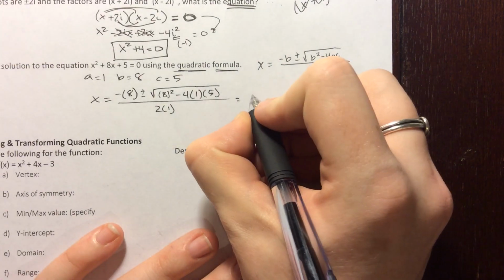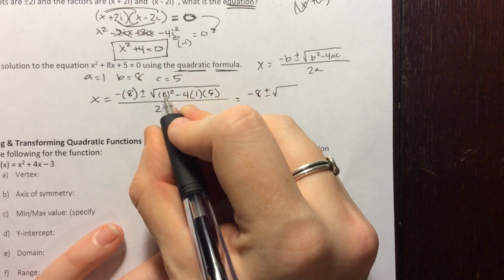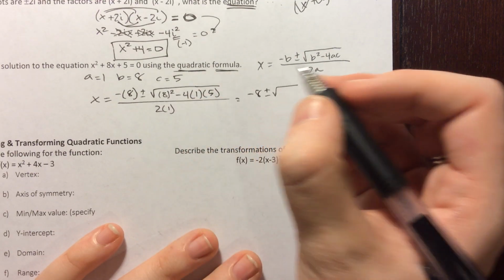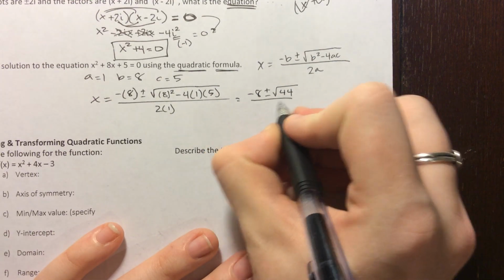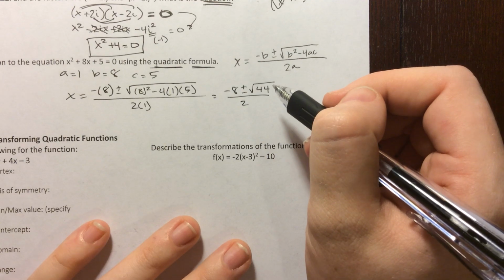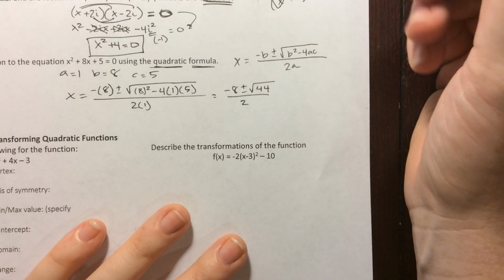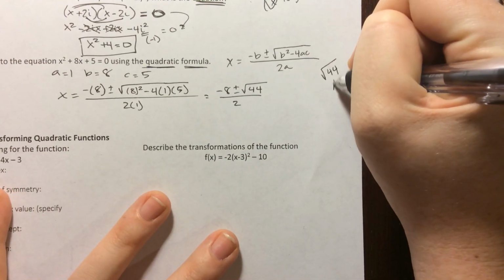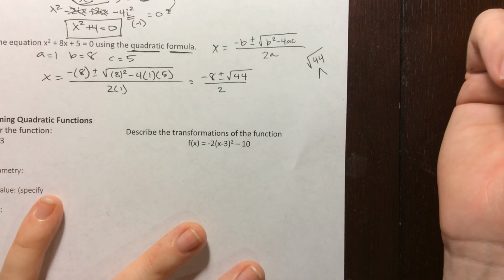From there, we get negative 8 plus or minus the square root of, this is 64 minus 4 times 1 times 5, that's 20. 64 minus 20 is 44, divided by 2. 2 times 1 is 2. From here, you want to look to see if you can simplify the square root. Can we take the square root of 44 and get a nice pretty number? No. So we have to take the square root of 44 and simplify it, how we practiced a week before Thanksgiving.